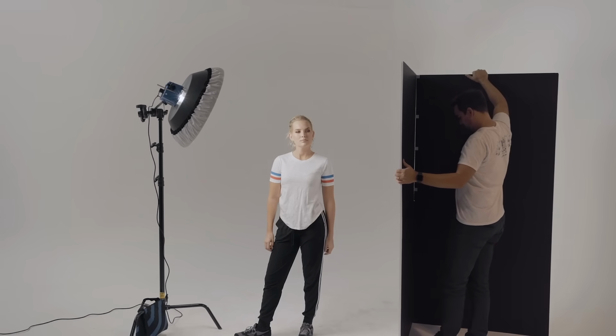One thing to keep in mind is that the closer you place your vflat to your subject, the more you're going to fill in the shadows. And the further you move it away, the more the shadows will increase, in turn adding more contrast to your image.